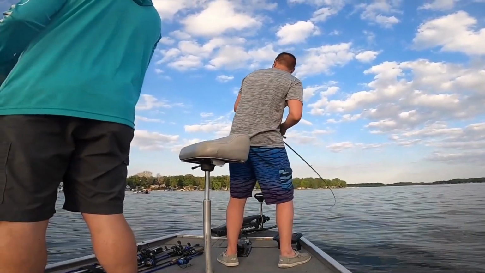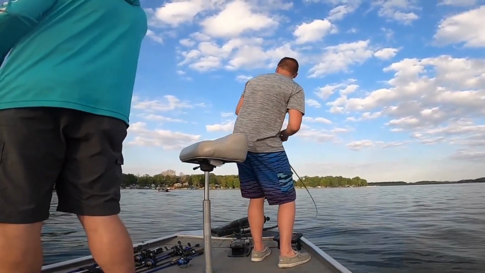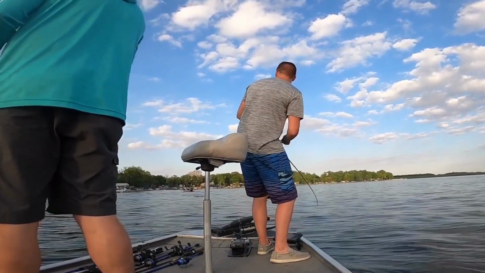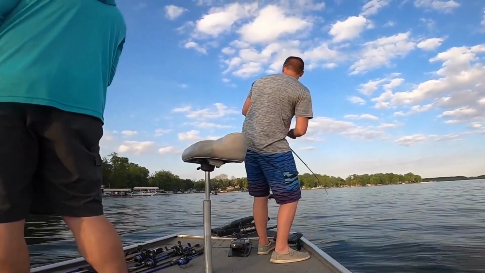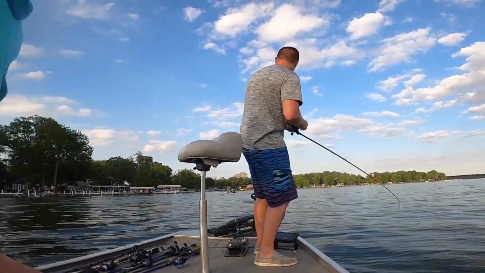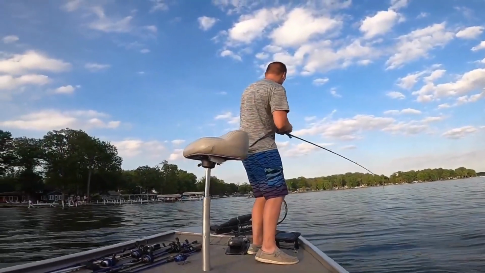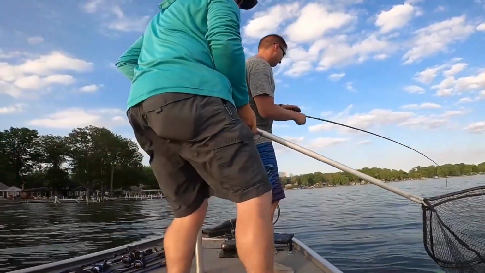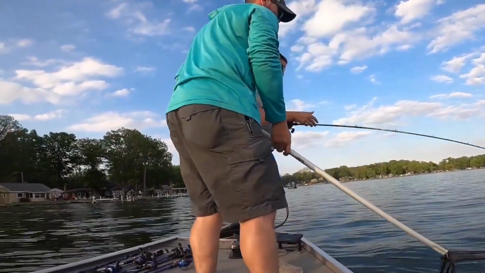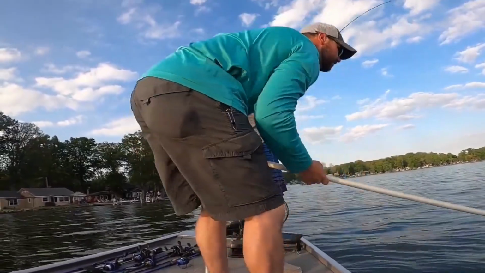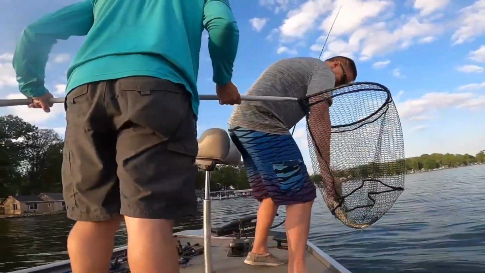On Tippy, I find that the milfoil grass or the deeper clumps of grass on this deeper break line are going to hold your better quality fish day in, day out. And why is that? Because they're using it as an ambush point. They're also using it as a cover point to keep themselves safe from all the traffic, all the boats, all the things that are on the lake all the time.